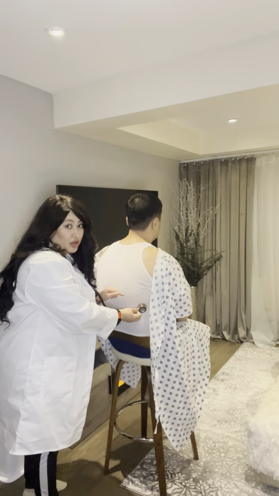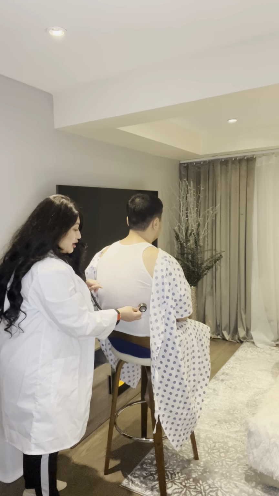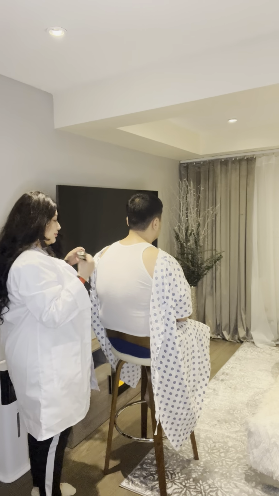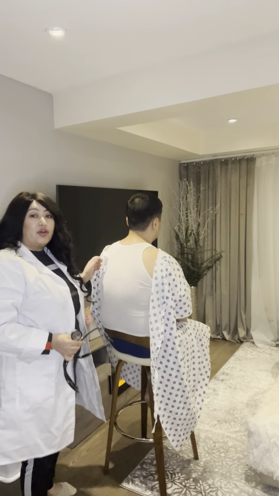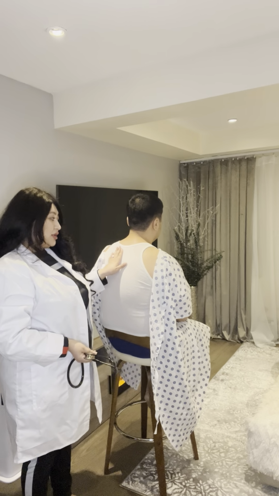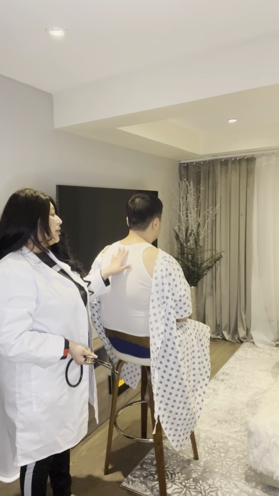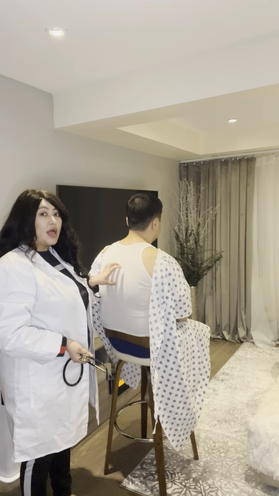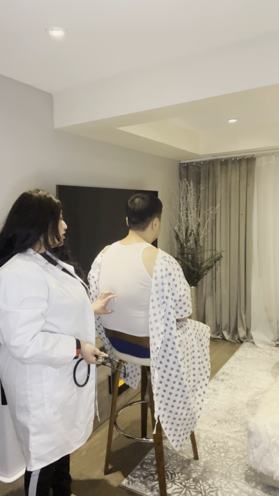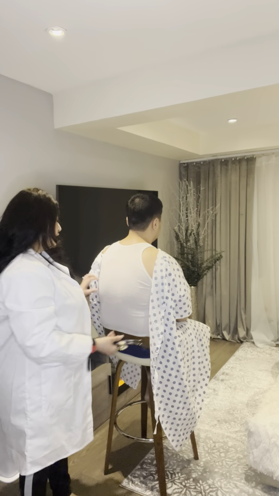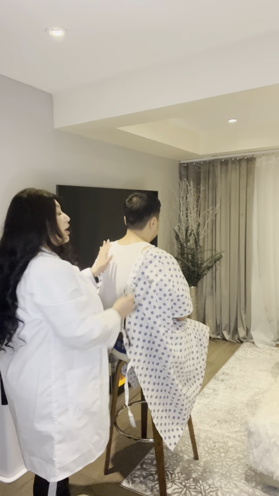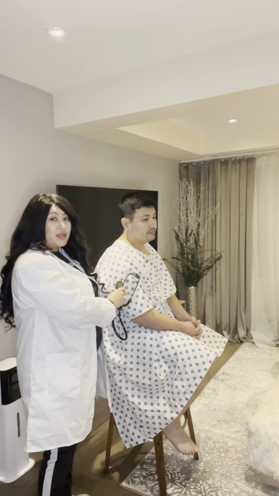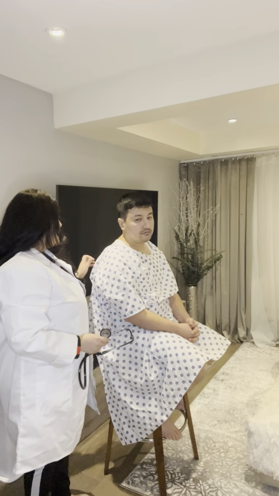And in this region on the right side, I'm hearing the right middle lobe. So I heard the bronchovesicular sounds, which are medium pitched. Then I also heard the bronchial sounds, which are loud and high pitched, and vesicular sounds, soft and low pitched. All right. And his inspirations are greater than expirations.